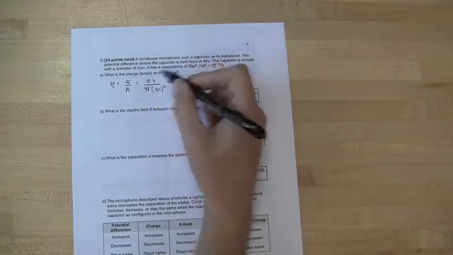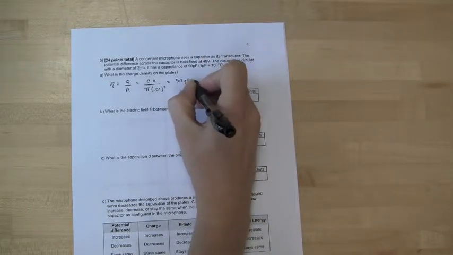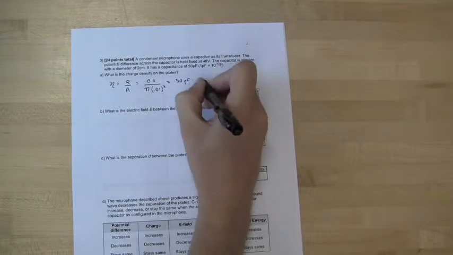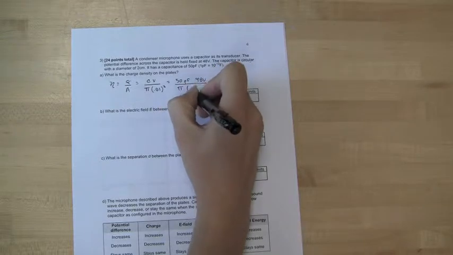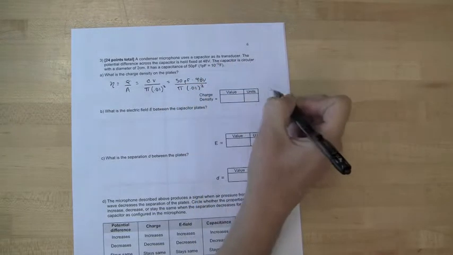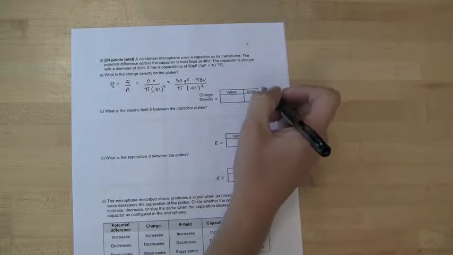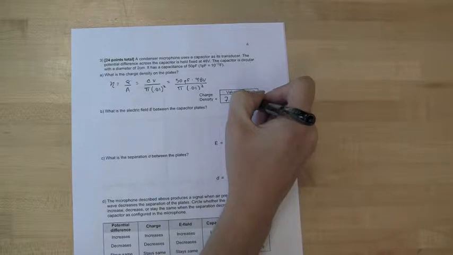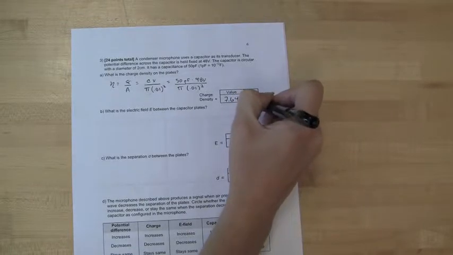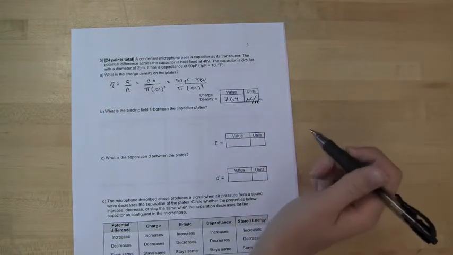So if you do this, capacitance is 50 picofarads, the voltage is 48 volts, divided by pi r squared. And if you calculate that, you'll get 7.64 microcoulombs per meter squared. So this is a charge per area for the units.